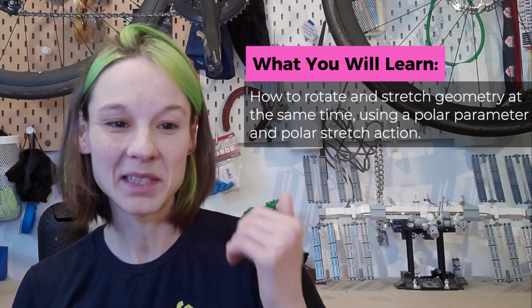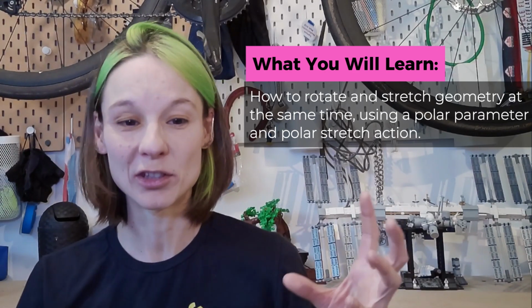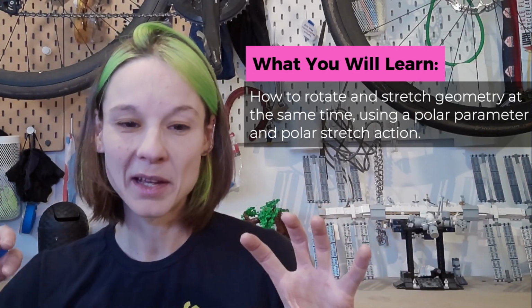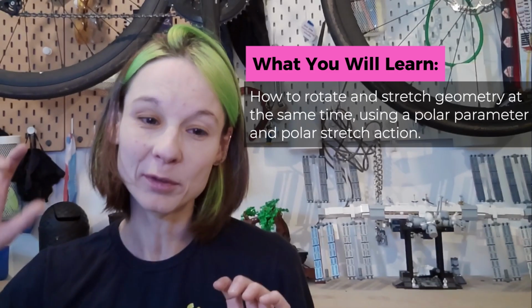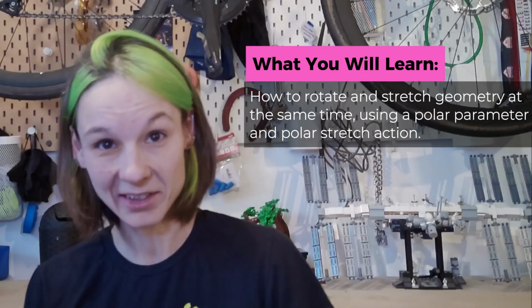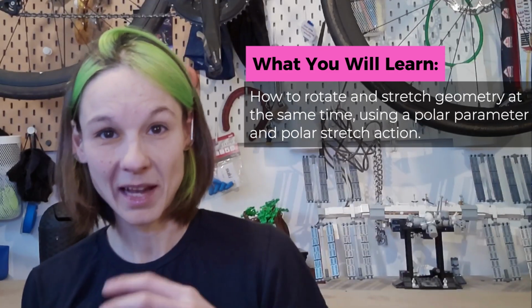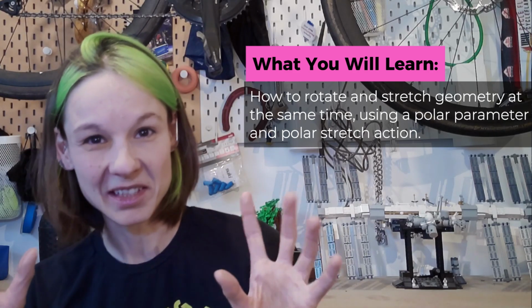What we will be covering today is how to rotate and stretch geometry at the same time. We'll do this by using a polar parameter and a polar stretch action. And we'll be adding a few increments just to spice things up.